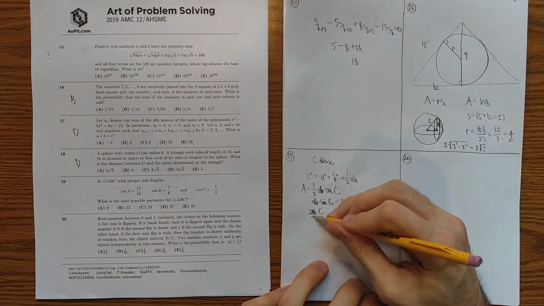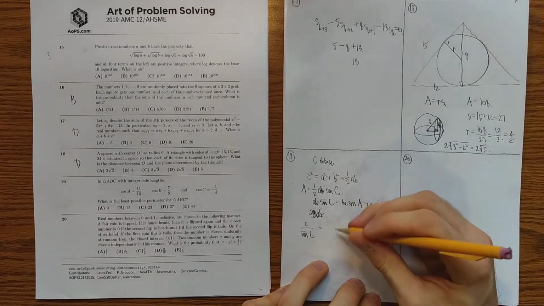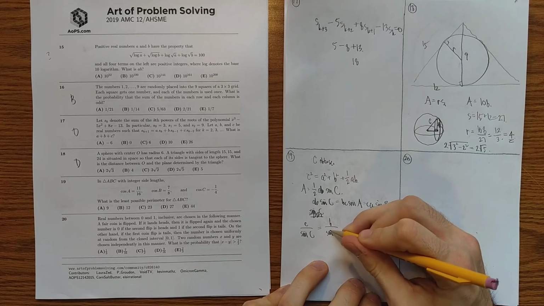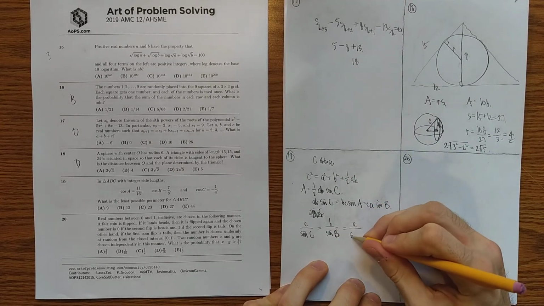Sine C over sine C is equal to, use the law of sines. B is sine B, A over sine A.